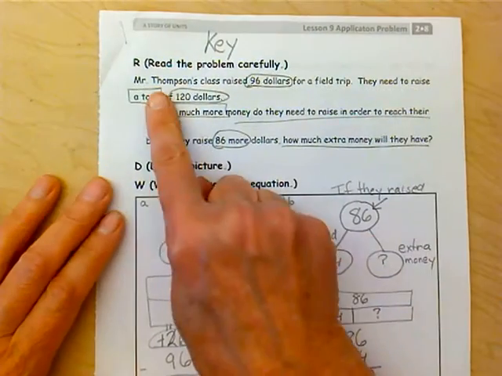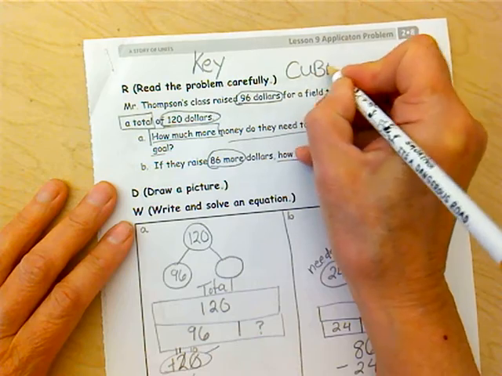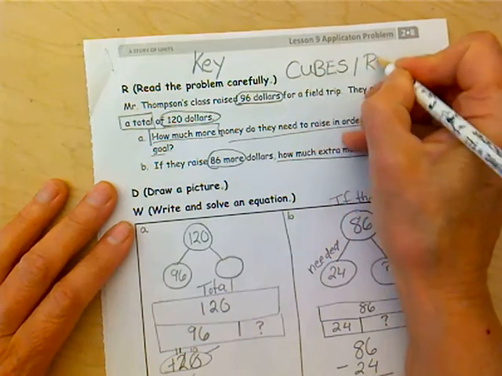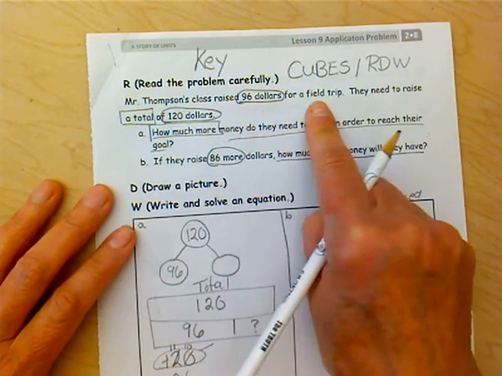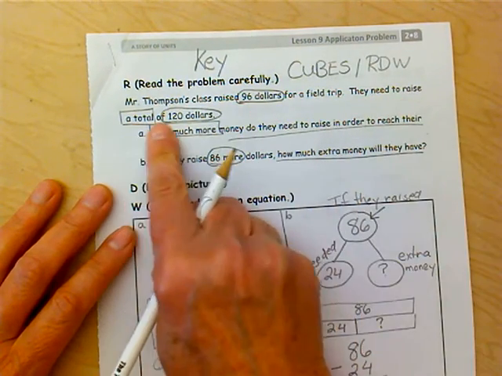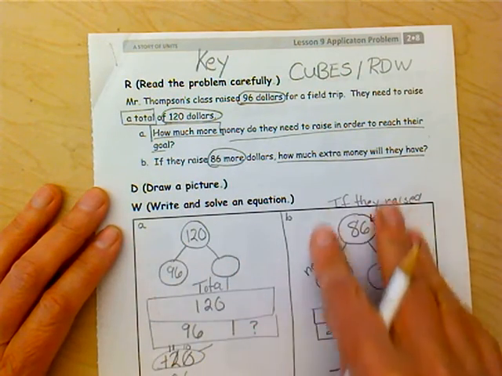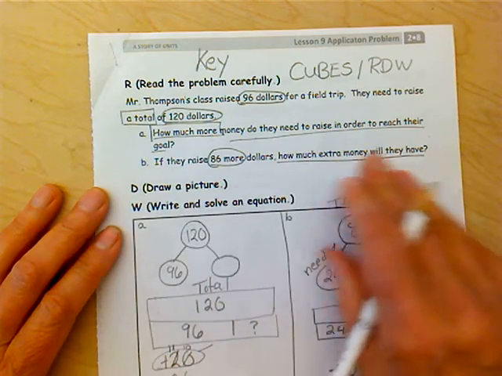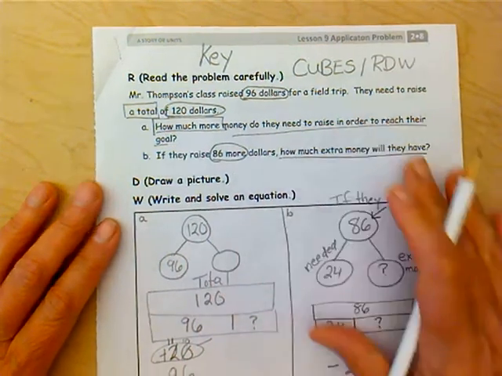Hey, are you back? Alrighty, so let's see how you did on what you were supposed to practice today. So again, remember that you needed to use cubes and read, draw, and write. Mrs. Thompson's class raised $96 for a field trip. They need to raise a total of $120. So I did part A in my first rectangle and part B in my second rectangle. So I'm not going to worry about part B right now. How much more money do they need to raise in order to reach their goal?